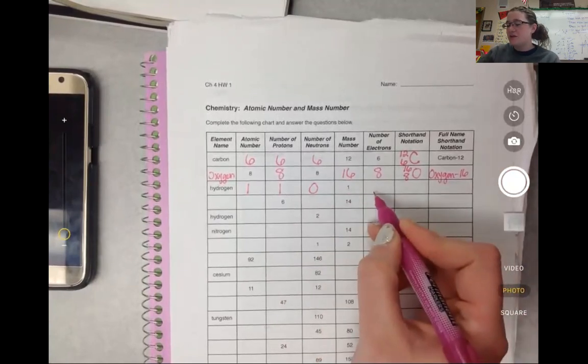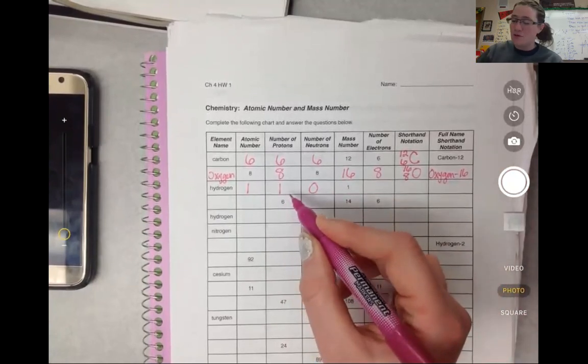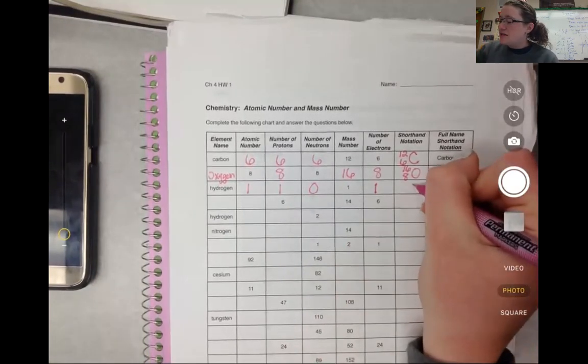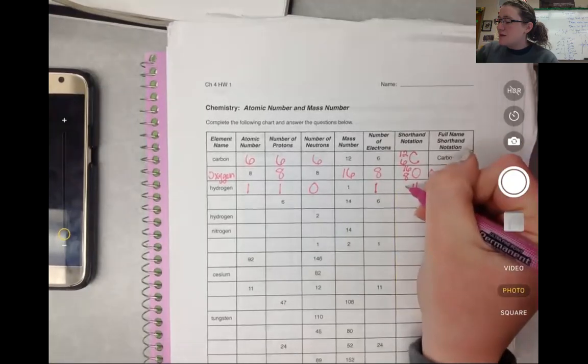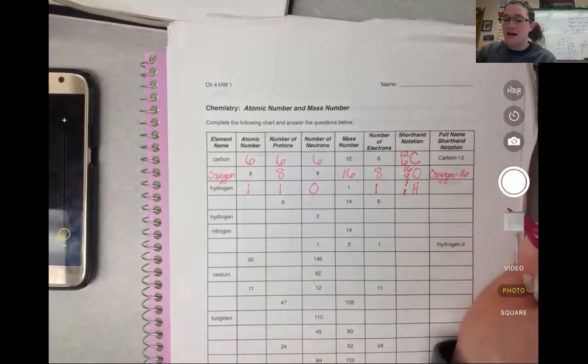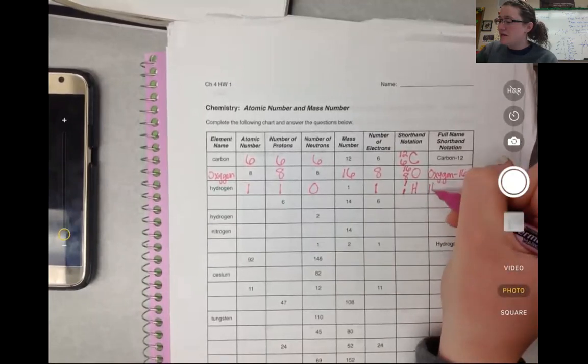How many electrons? Well, that has to balance number of protons, so also 1. And so hydrogen is an H. I'm putting the mass number up top, 1, and the atomic number on the bottom, 1. And so this would be shorthand notation for hydrogen 1.